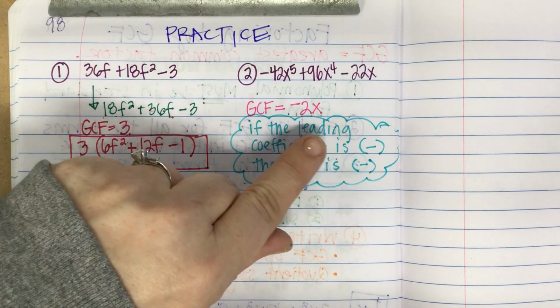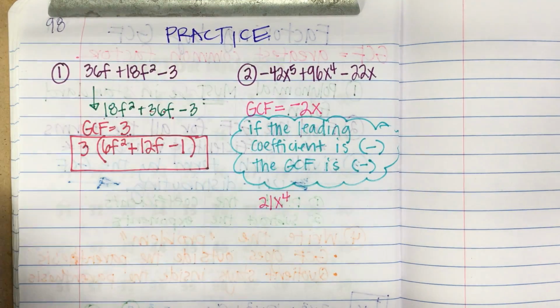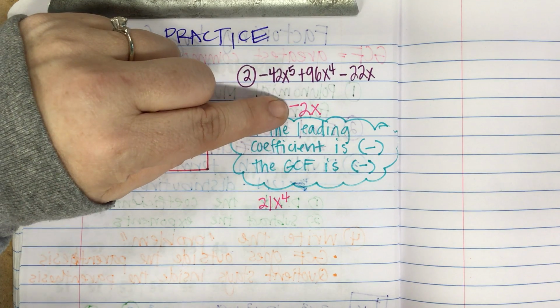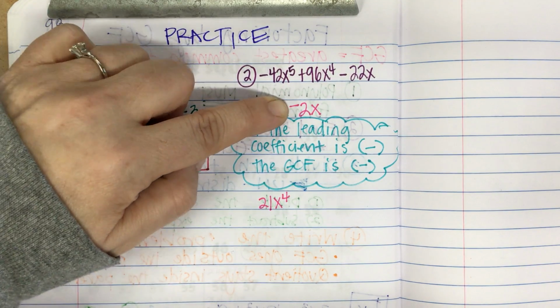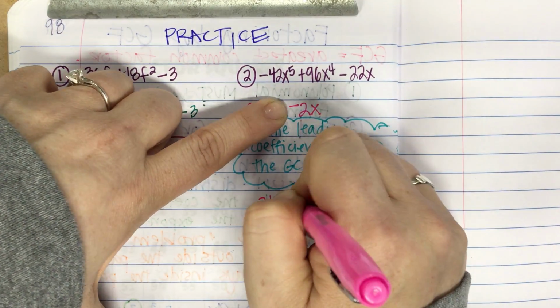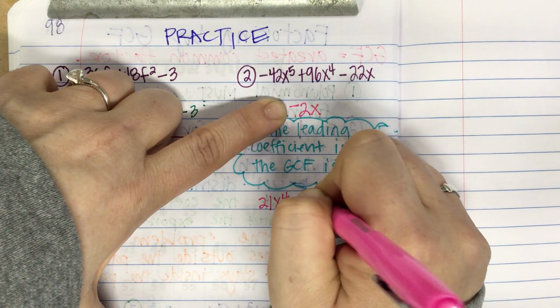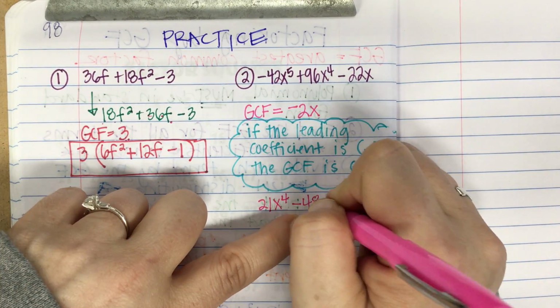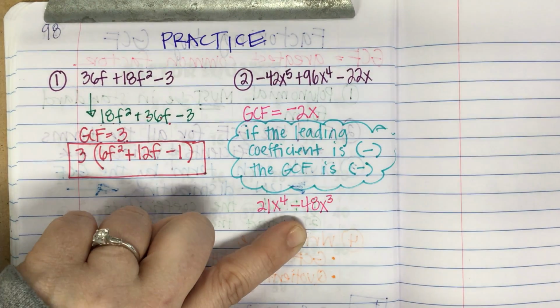You divide your coefficients, subtract your exponents. 96 divided by negative 2 is negative 48, and x to the 4th divided by x is x to the 3rd.